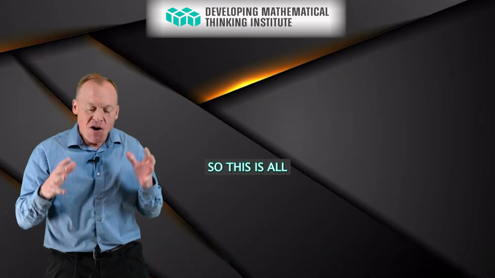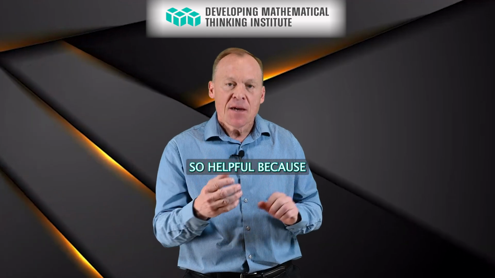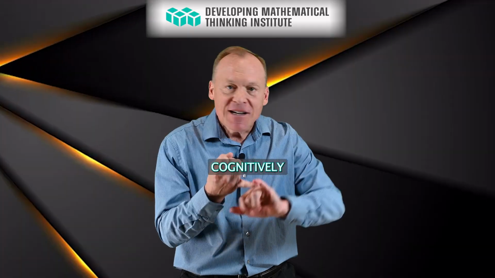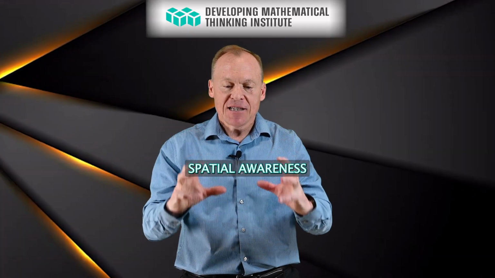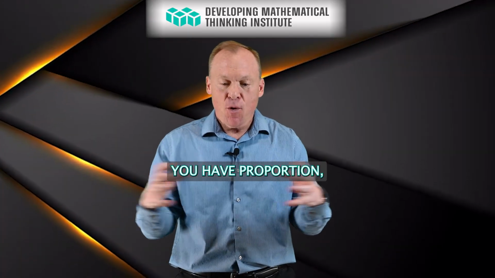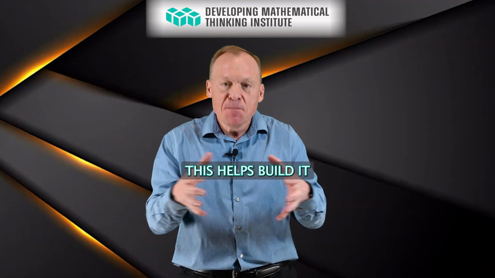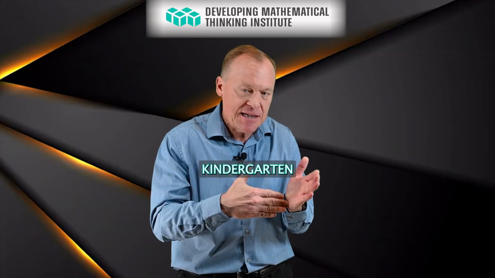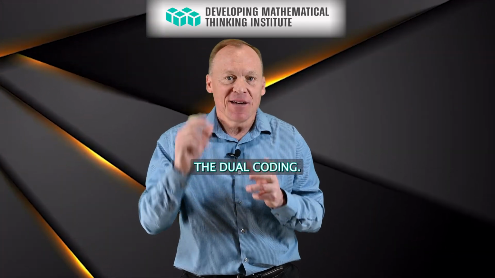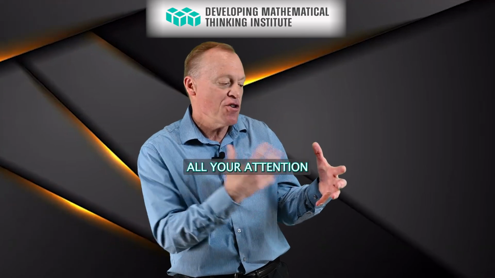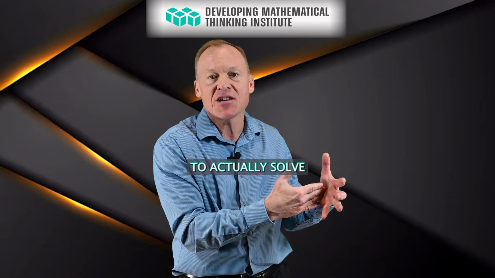So this is all so helpful because in our minds, going back to what we were talking about earlier at the beginning of the talk, cognitively, you are now building that spatial awareness where you have proportion, which is really a topic that kids struggle with by 6th grade if you teach those middle grade schools. This helps build it through the curriculum, kinder through 6th grade or kinder through 8th grade. Amazing. You're also doing the dual coding. So in your head, you're like, oh, this is how the words, the context, is connecting to the visual, which then allows you to focus all your attention on the operations and the algorithms to actually solve it correctly.